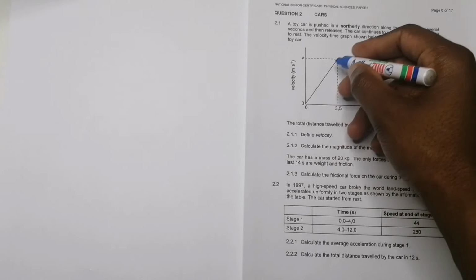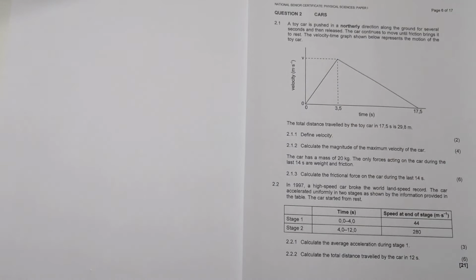They say define velocity. As you would know by now, I'm very lazy to write all of those things down. Of course, velocity, we say it is the rate of change in position, or we can say it's the rate of change in displacement. That's velocity. So the second one, 2.1.2, they say calculate the magnitude of the maximum velocity of the car. So we want to find out what is that velocity v there.